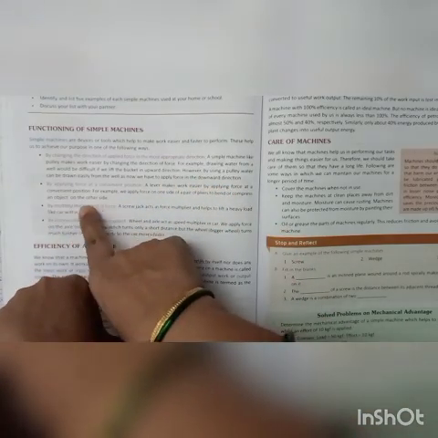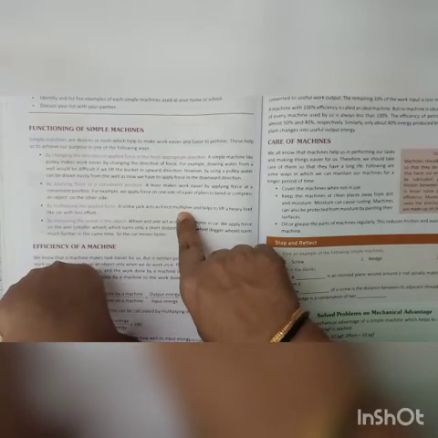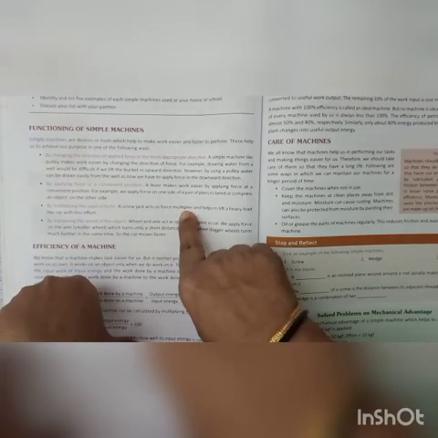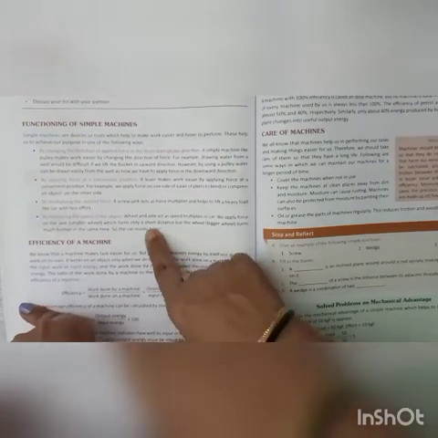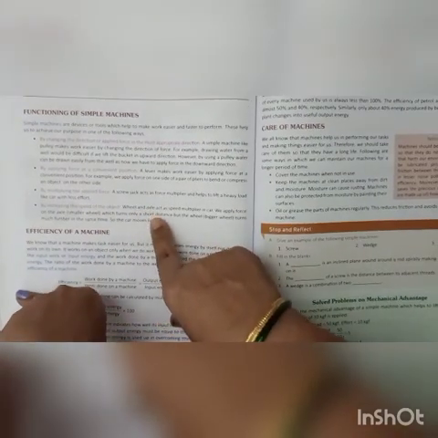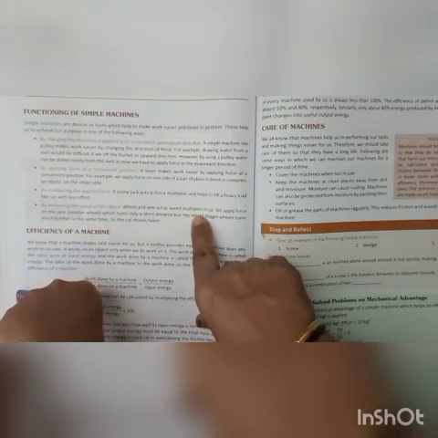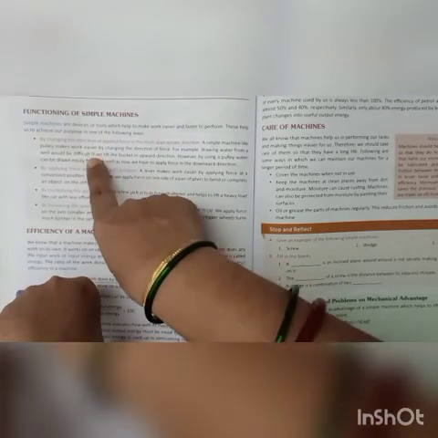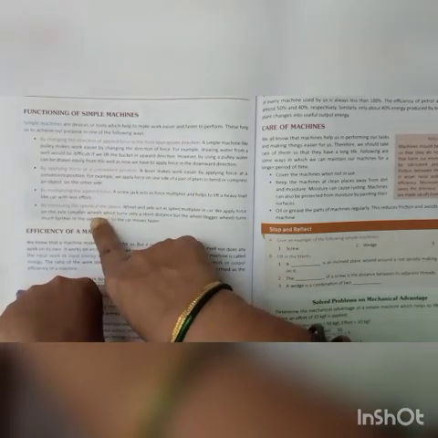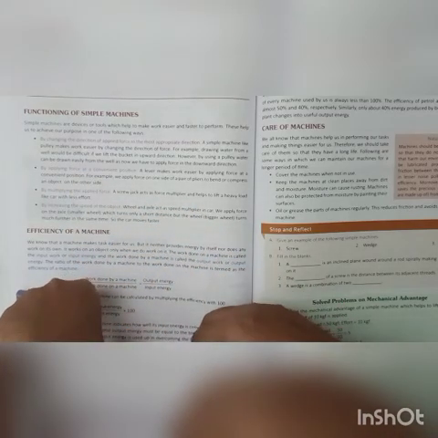And then by multiplying the applied force, so screw jacks and other things help us to act as force multipliers. And then by increasing the speed of objects, so we know that wheel and axle is one of the simple machines which is used as a speed multiplier. So these are the following ways in which we can get the help of simple machines.